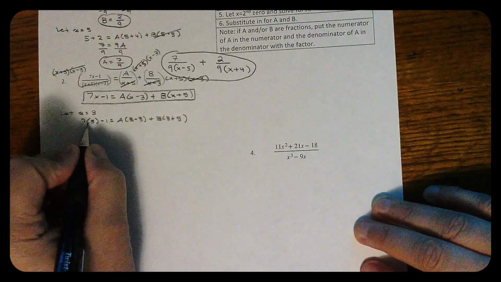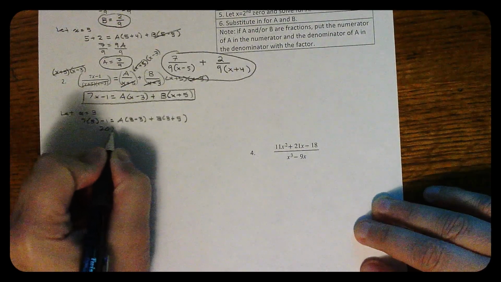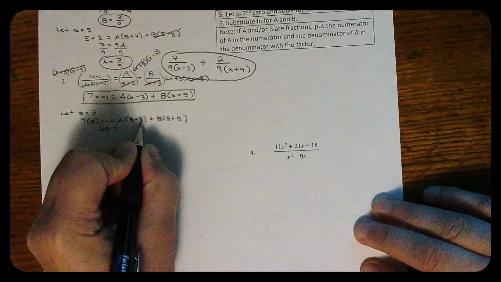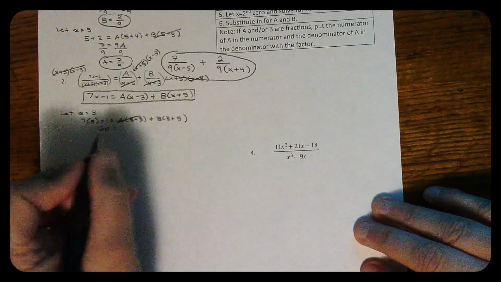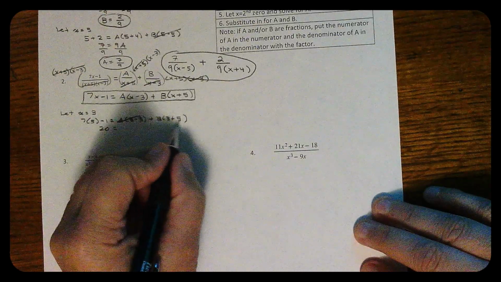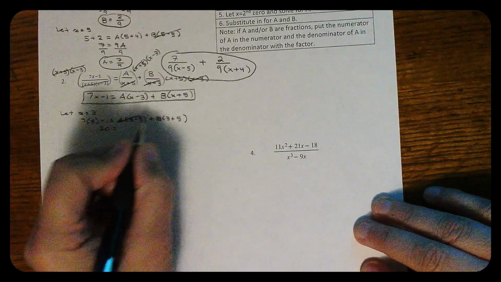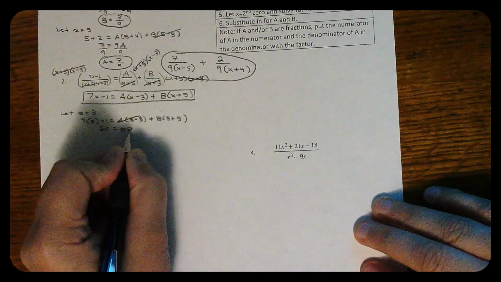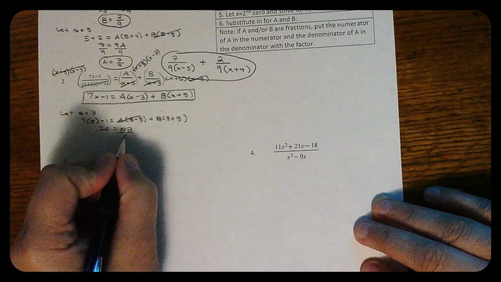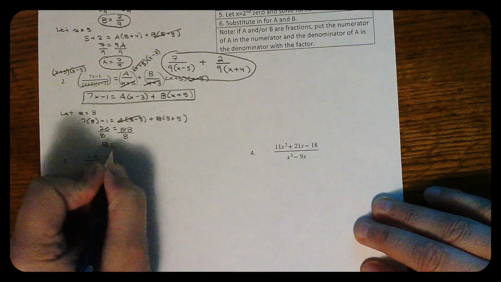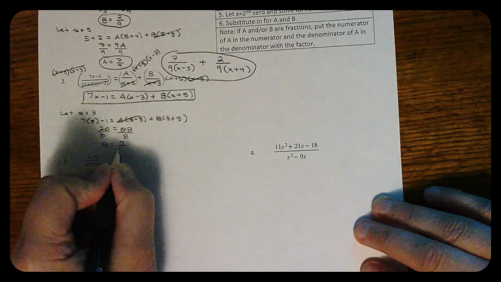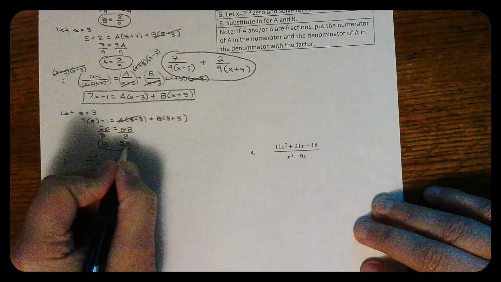Okay, that's 21 minus 1, that's 20, equals 3 taken away 3 is 0, so A times 0 is gone. And then B times 8, so that would be 8B. Okay, so we're going to divide both sides by 8. And so B equals, 4 goes into both of those, B equals 5 halves.